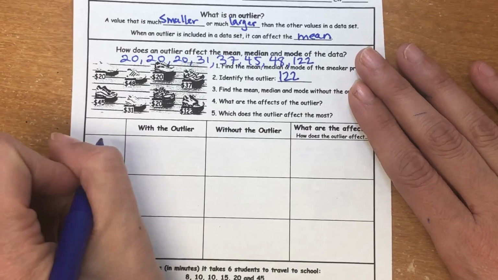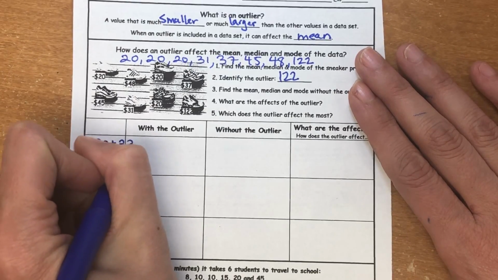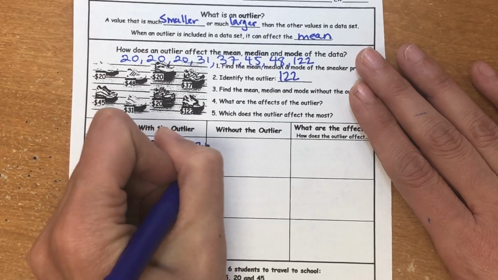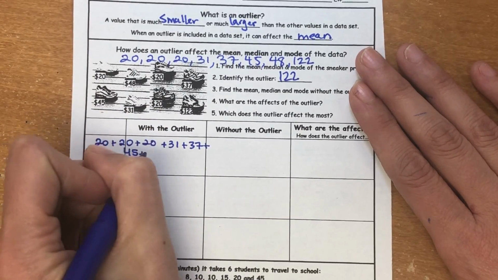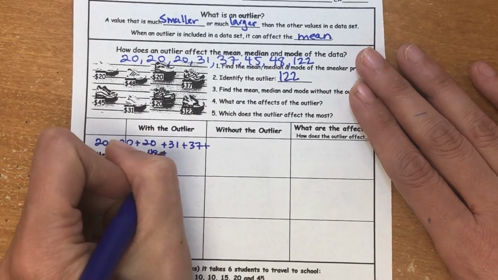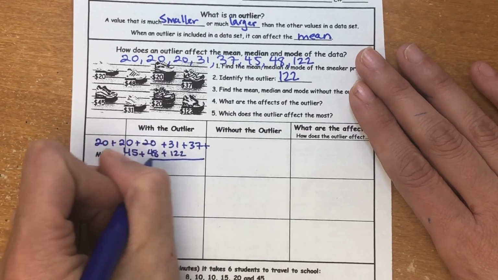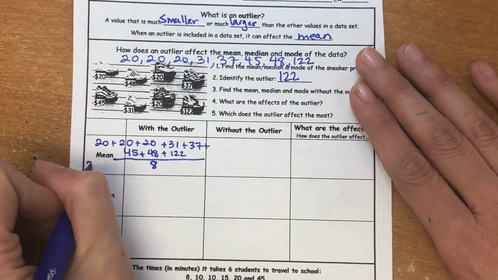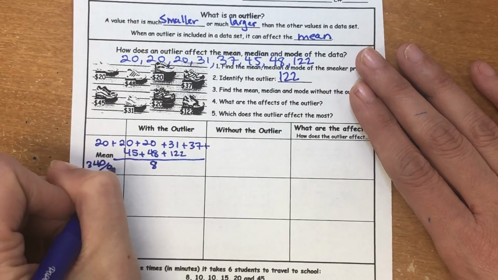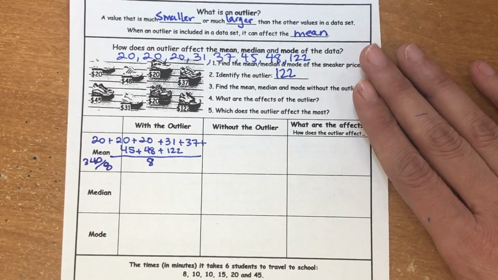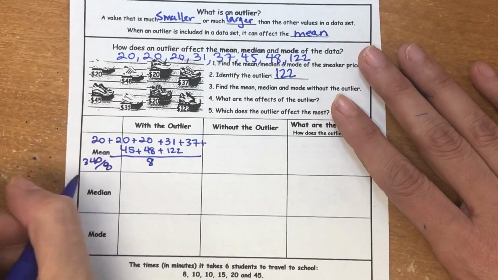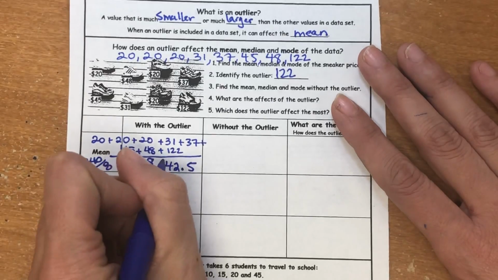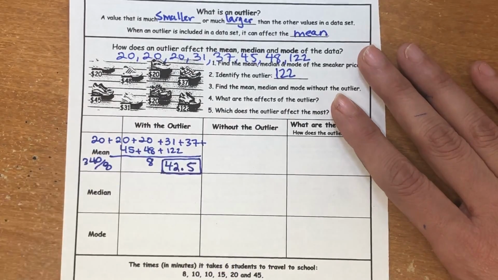So with the outlier, again, I'm going to add all these numbers up. I have 8 numbers, so I'm going to divide everything by 8. When I add them up, I get a sum of 340. Divide by 8 in my calculator, and I get my mean with the outlier, which is 42 and 5/10.